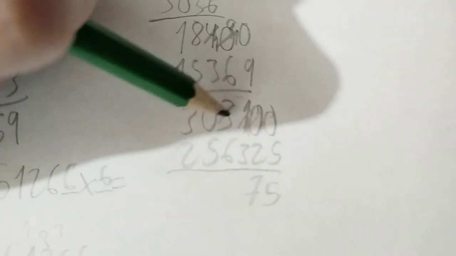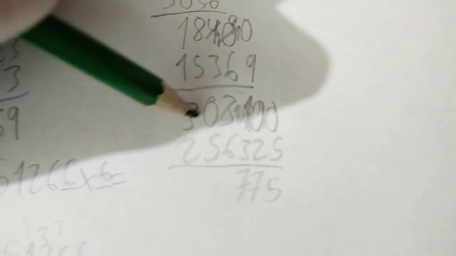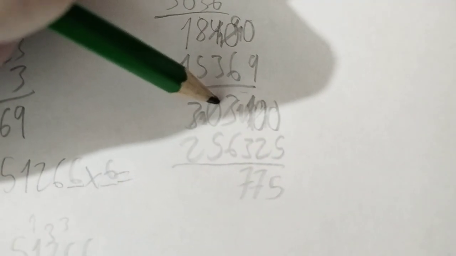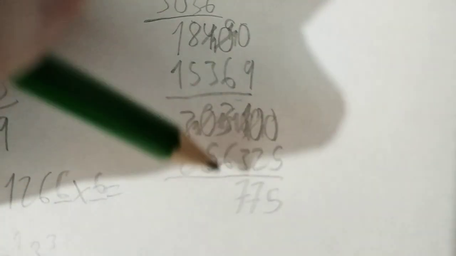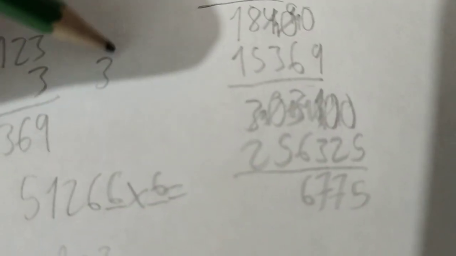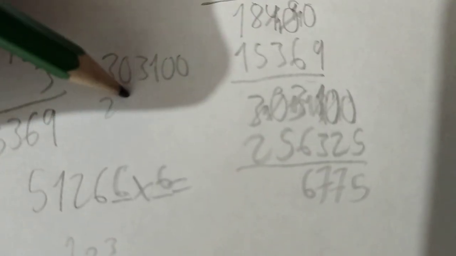Seven, 6. Wait. Okay, let's try this again. 30310256325.